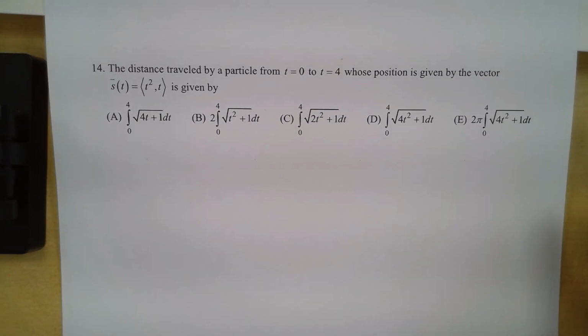All right, and our last problem here. The distance traveled by a particle from t equals 0 to t equals 4, whose position is given by the vector s of t equals (t squared, t), is given by. How would we set up that distance?